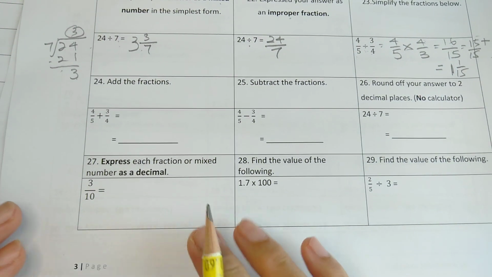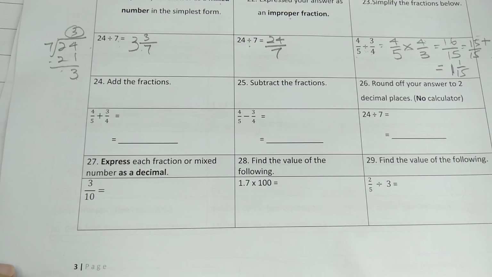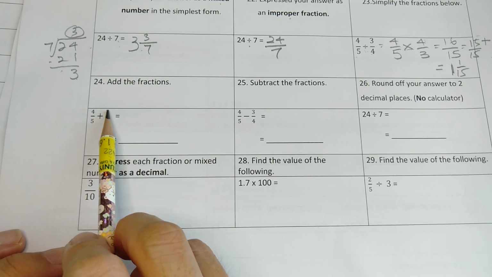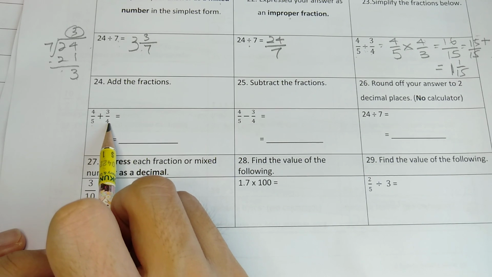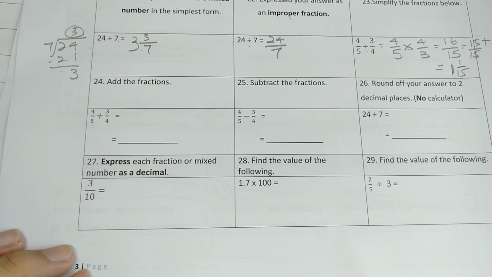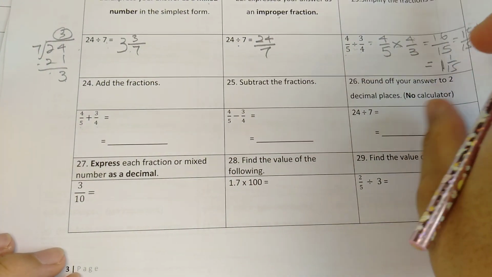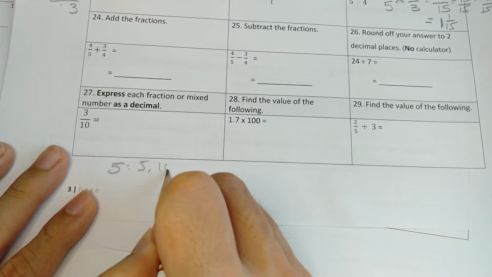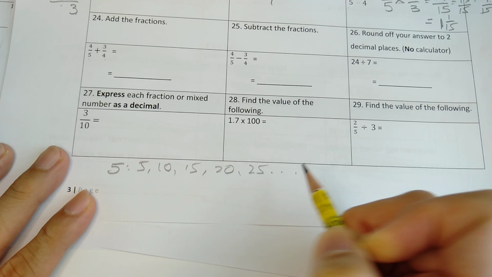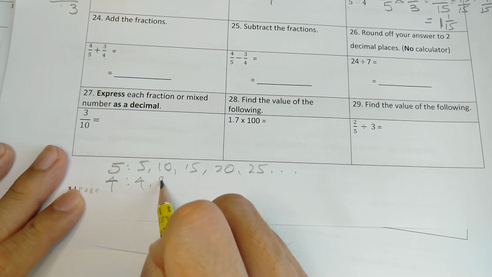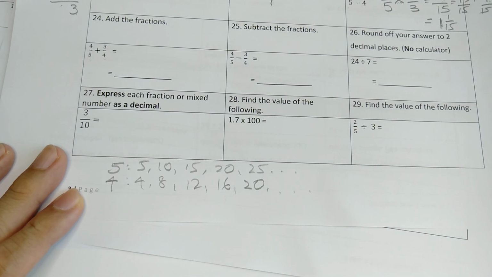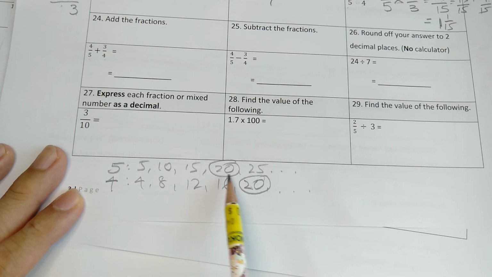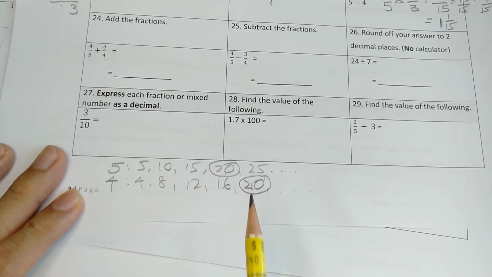Next one, addition of fractions. Now, a very, very common mistake that people make when they're not familiar with fractions is they will just add the numerator and add the denominator. You cannot do this. You must first change the denominator to be the same number. I see 4 and 5. And I know that there's a common multiple here, which is 20. For example, what are the multiples of 5? Multiples of 5 are, for example, 5, 10, 15, 20, 25, so on and so forth, right? Multiples of 4: 4, 8, 12, 16, 20, so on and so forth. I look for the number that is the smallest number, yet they're the same. So I see 20 is the smallest, same number. So this number 20 is a common multiple of 4 and 5.